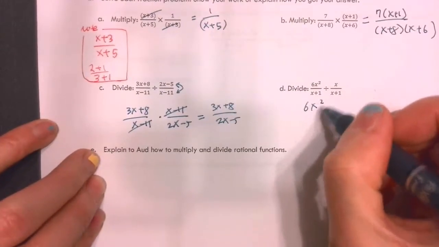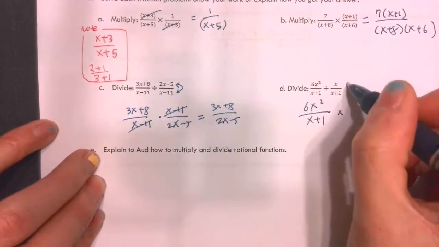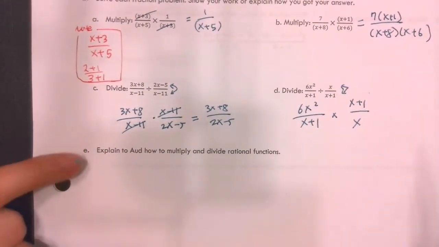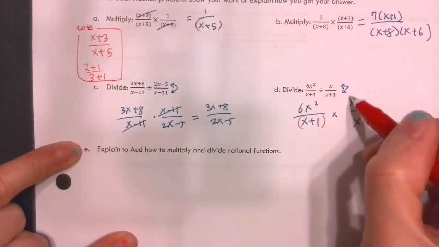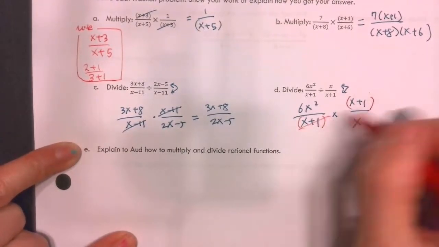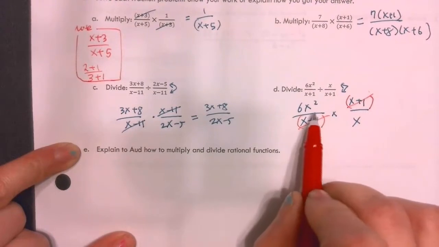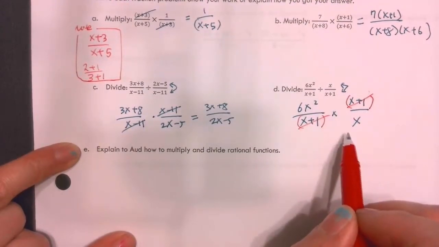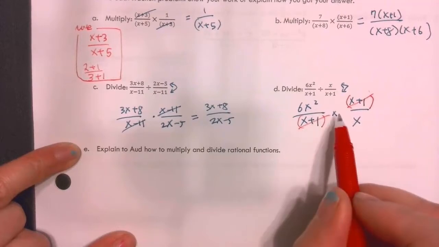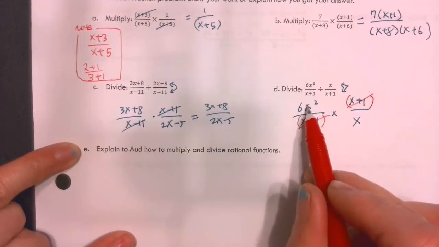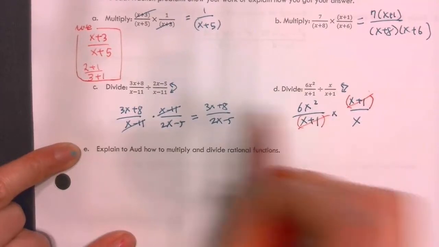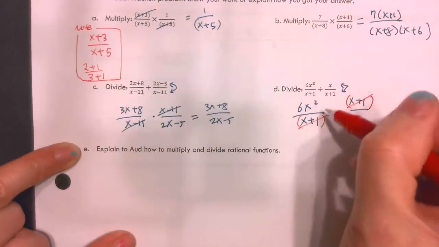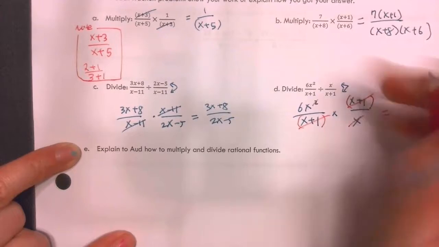What about here? 6x squared over x plus 1 multiplied by the reciprocal, x plus 1 over x. Now let's see what happened. I have x plus 1 as a factor, top and bottom. Cancel. Now what about here? There's an x squared. There's an x. Can I cancel those x's out? Answer is yes this time. Why? Because x is being multiplied here. This is a factor. Whereas over here, x wasn't a factor. It was just added. Okay, so I can cancel those x's out and then multiply across.